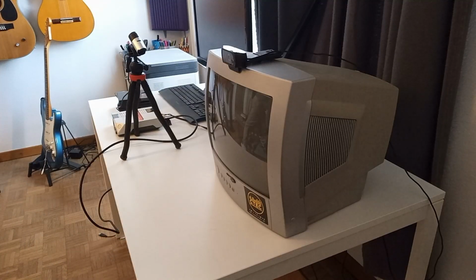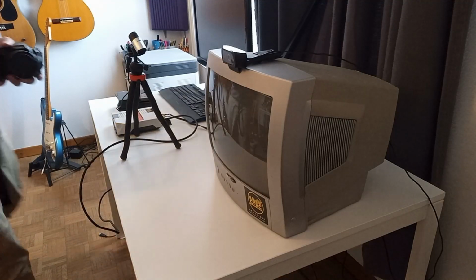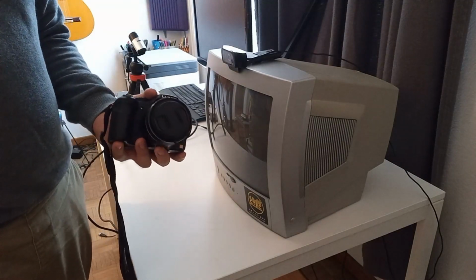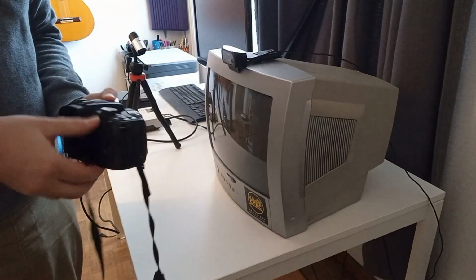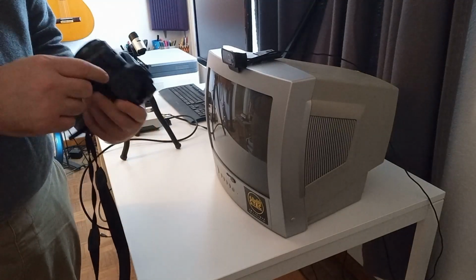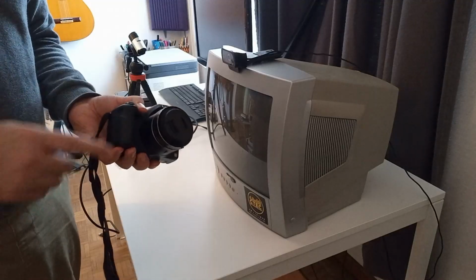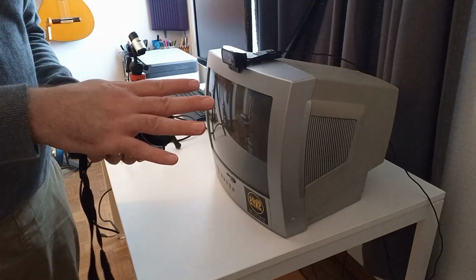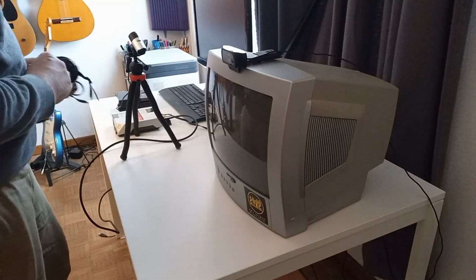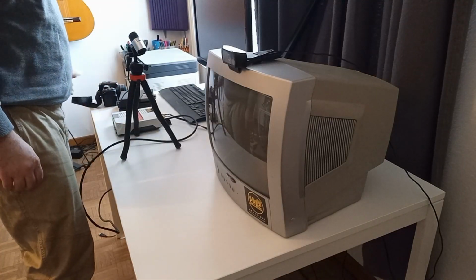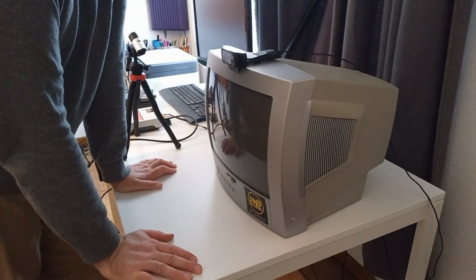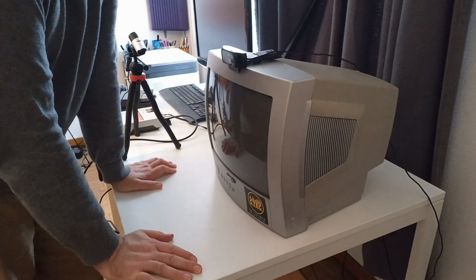If you are fancy, you can also have super nice quality with either a mirrorless or a mirror SLR camera. This one doesn't work. Even though it has a mini HDMI output, it can't process direct out. So make sure that your camera, if you want to use something like this, which gives you a beautiful picture with different levels of sharpness, can provide direct output.